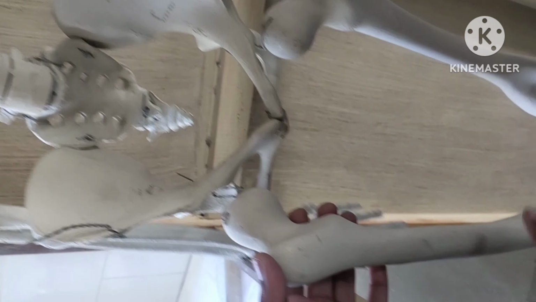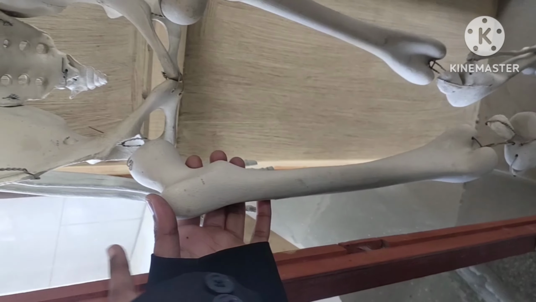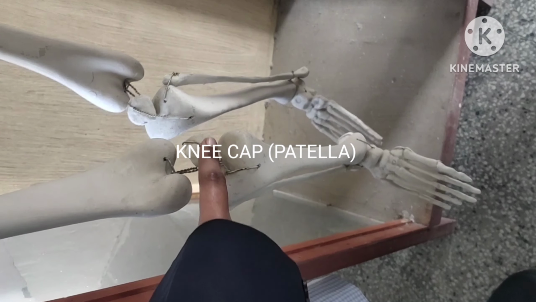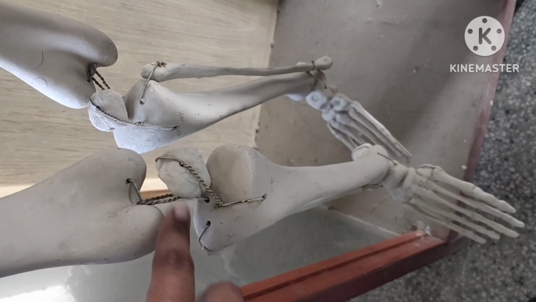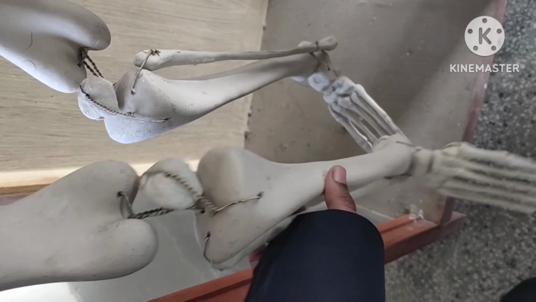This is a femur, which is the longest bone of our body. It forms a ball and socket joint with our hip bone. Next comes the kneecap, also known as the patella. It isn't present at childbirth. It is formed slowly during growth and supports crawling and walking.